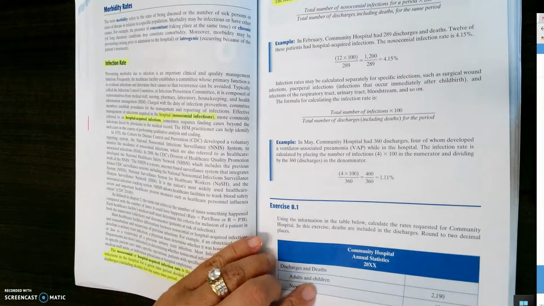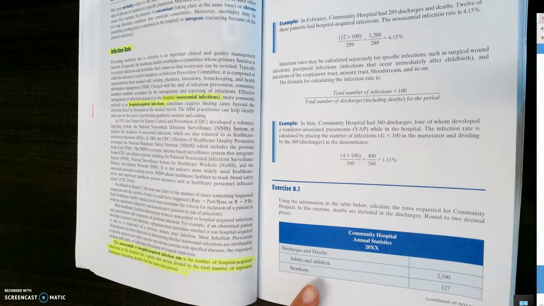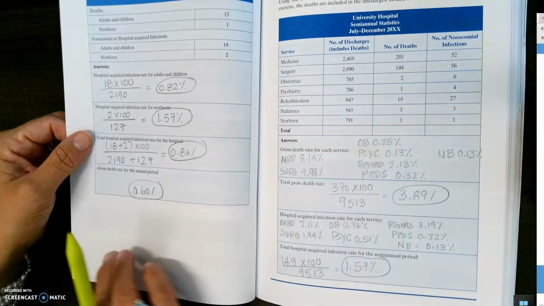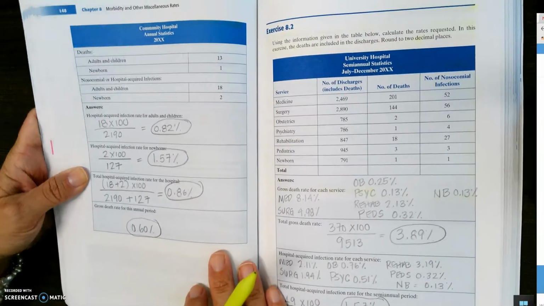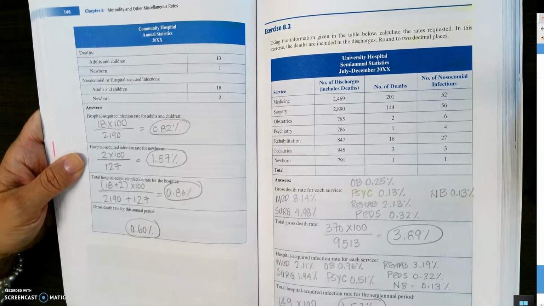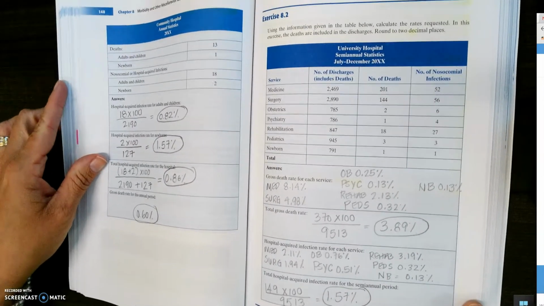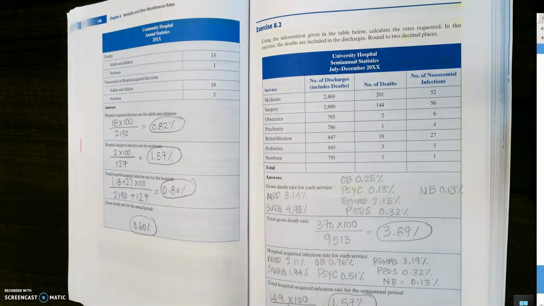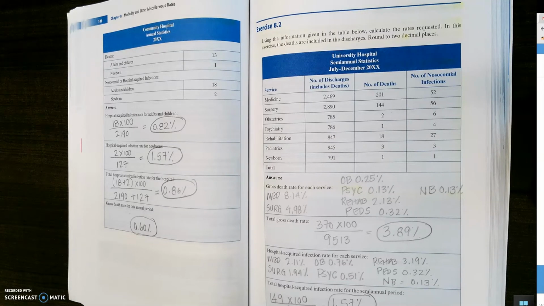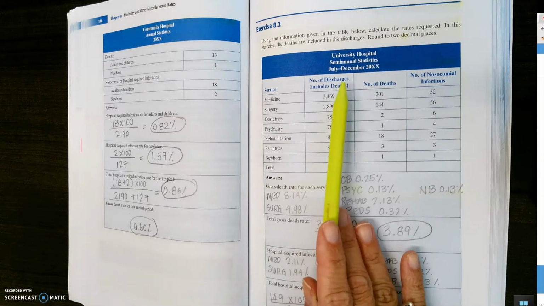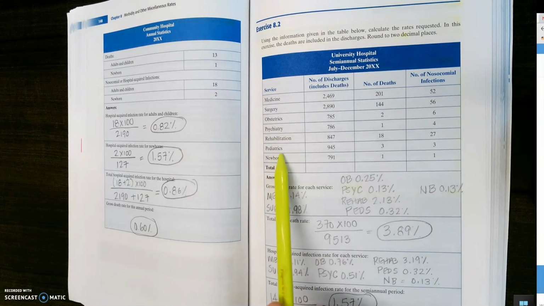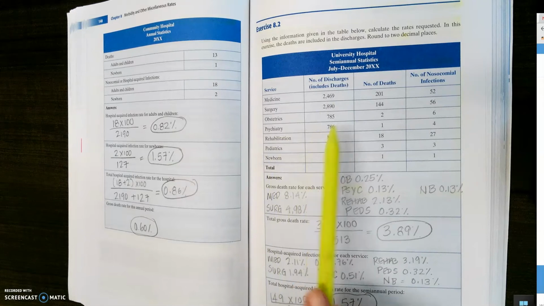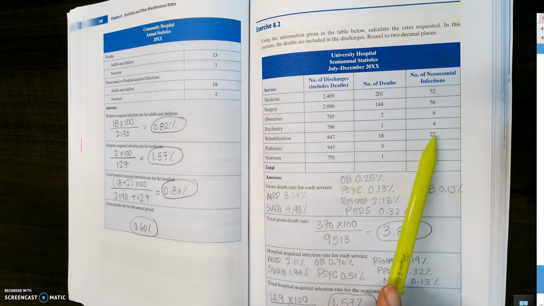So we've got 8.1. You know, this drives me nuts when the table starts on one page and finishes on another. I wrote down for 8.1 and then I was like, oh shoot, that's right, they have that. So I'm going to skip over to 8.2 to this next table of information. Using the information in the table below, calculate the rates requested. In this exercise, the deaths are included in the discharges and they ask you to round to 2 decimal places. So you've been given university hospital statistics by service, and that includes number of discharges, number of deaths, and then the number of nosocomial infections.